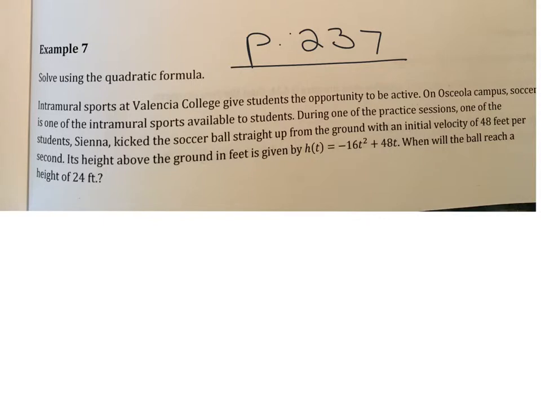All right, example 7, solve using quadratic formula. This example is on page 237. Intramural sports at Valencia College gives students the opportunity to be active. On Osceola campus, soccer is one of the intramural sports available to students. During one of the practice sessions, one of the students, Sienna, kicked the soccer ball straight up from the ground with an initial velocity of 48 feet per second.